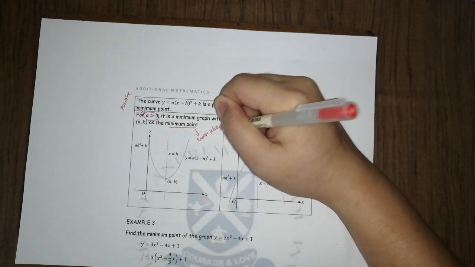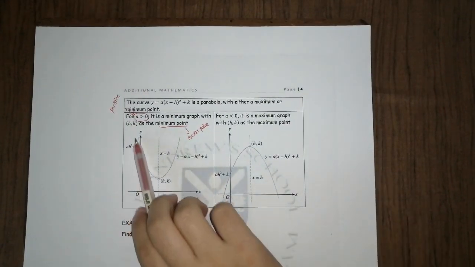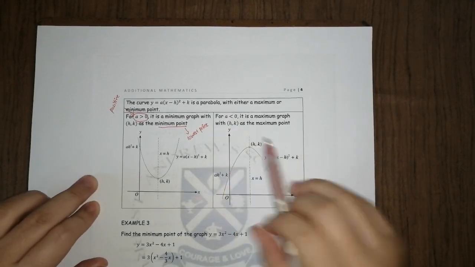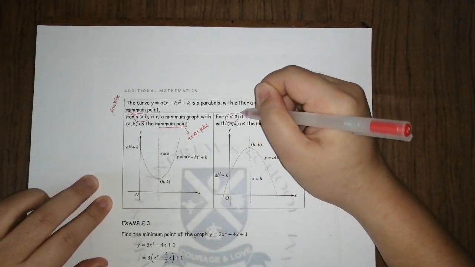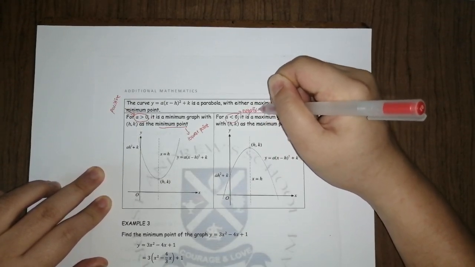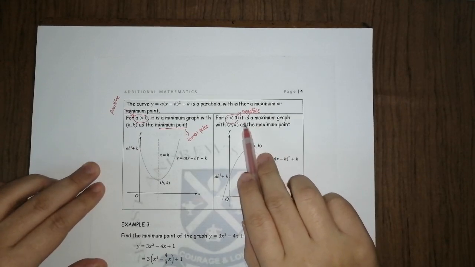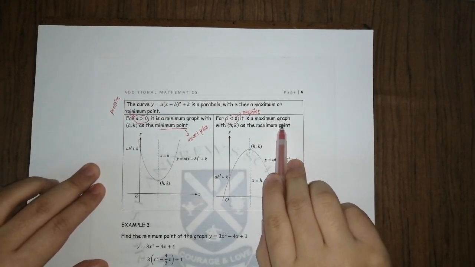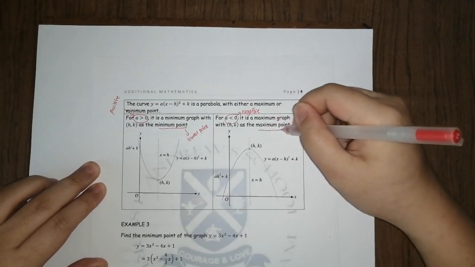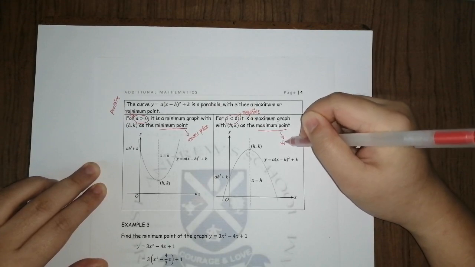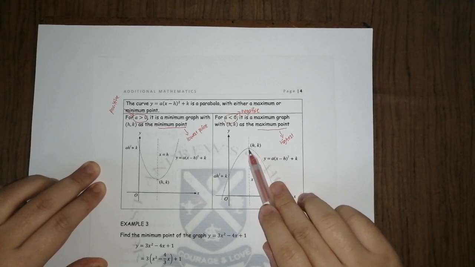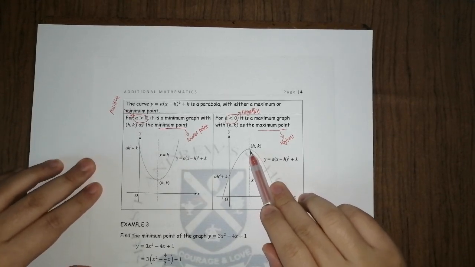All right, so that is the lowest point on the graph. For a less than 0, that will mean it's a negative number. When a is negative, therefore, it is a maximum graph with hk as the maximum point. So in this case, maximum point means the highest point. You can see from the graph, hk is the highest point of the graph.